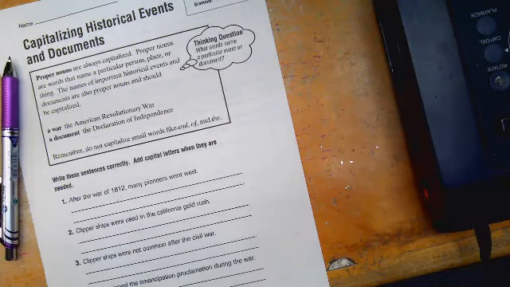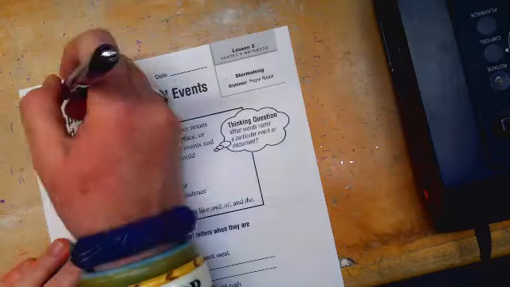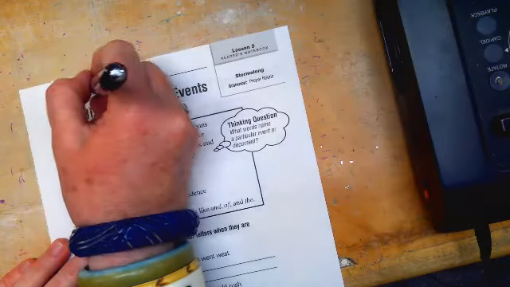Hello, boys and girls. So today we're going to talk about capitalizing historical events and documents. This entire week we're talking about proper nouns, and the difference between a common noun and a proper noun is that proper nouns get capitalized. Proper nouns are also very specific.